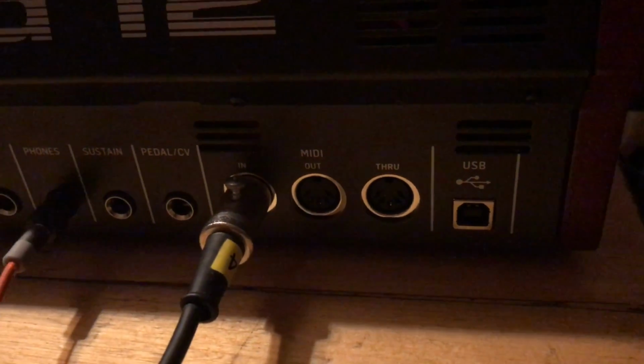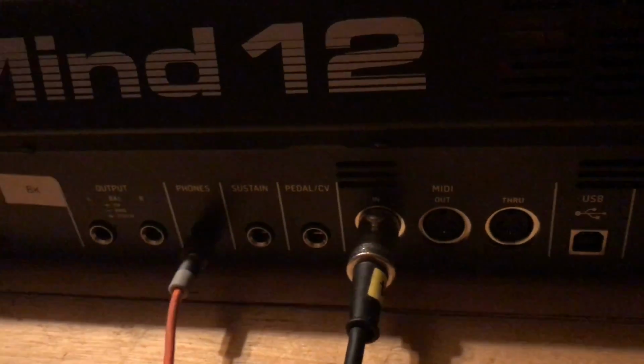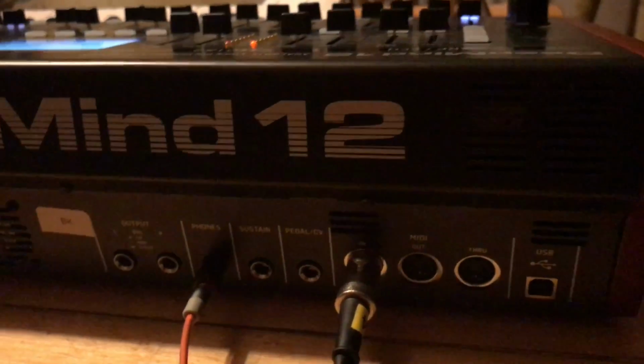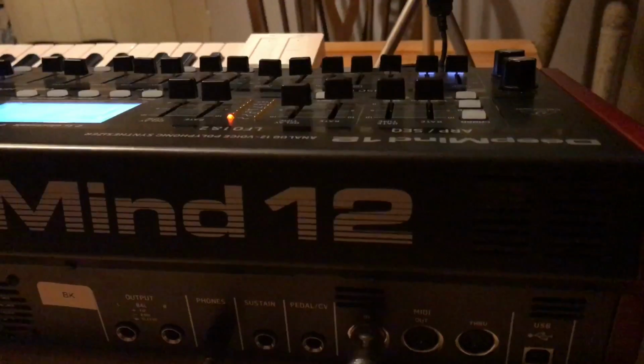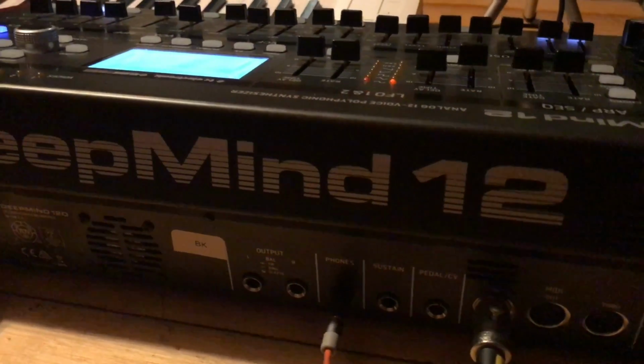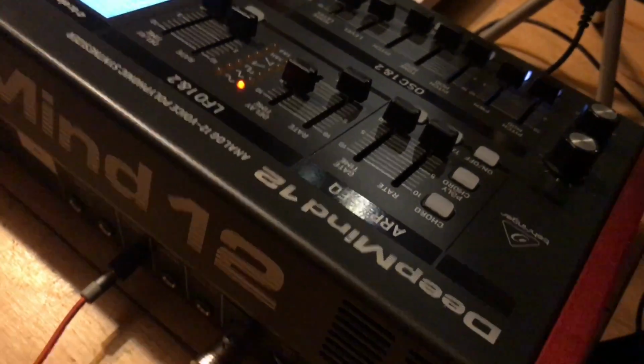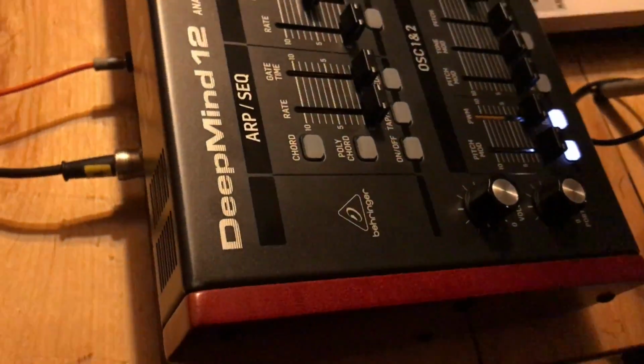And USB. USB is for MIDI over USB, but also if you want to connect the editor directly via the USB, but it does actually have Wi-Fi built in too, so you can connect it that way. There is an app on the iPad as well. That's really cool. So there we have it, the Behringer DeepMind 12 desktop.